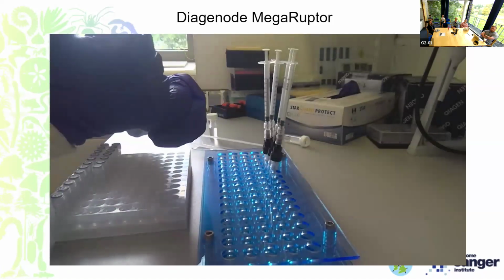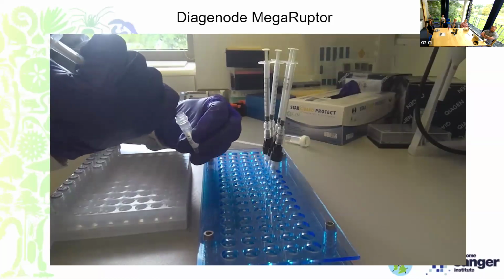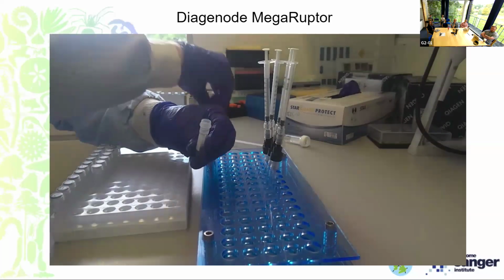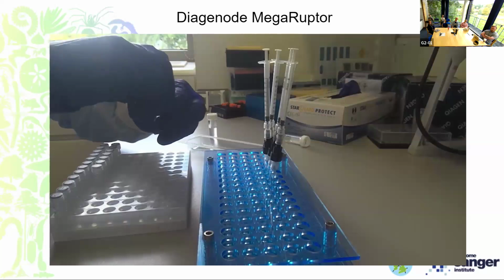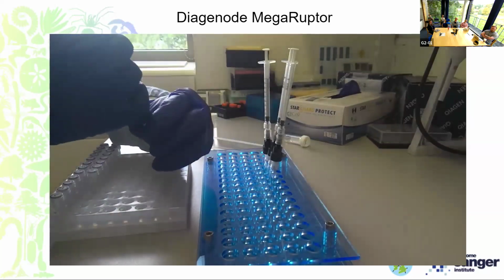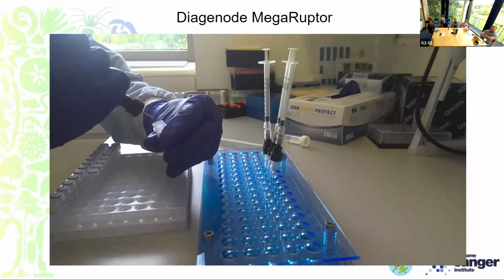So this part of the video just demonstrates that. Pop off the syringe and squeeze down the plunger to get all your DNA. Pop the lid back on, and this is now ready for a SPRI cleanup, which we'll show you in a couple of videos' time.